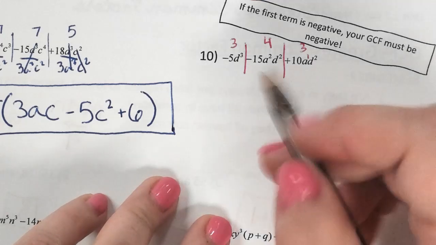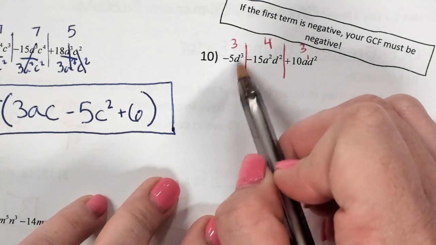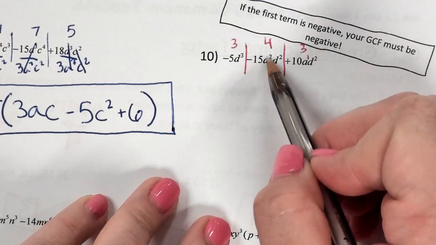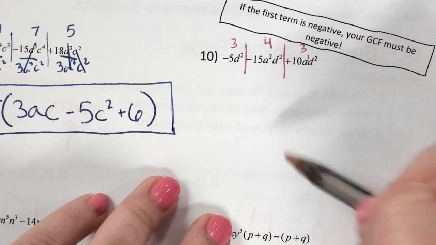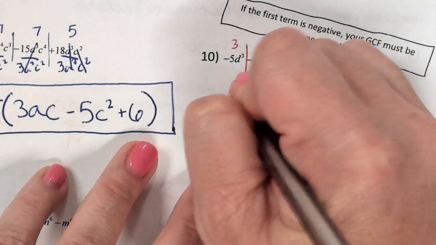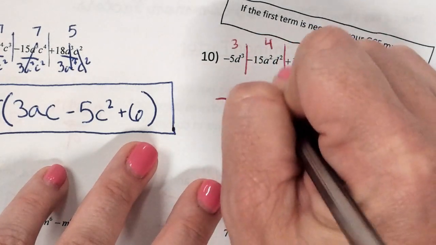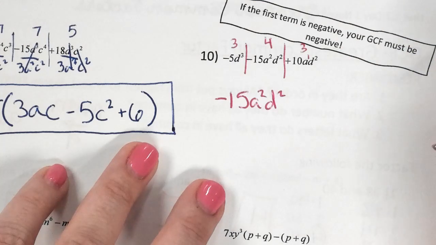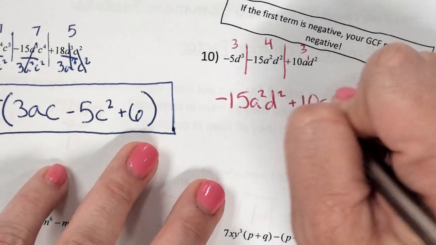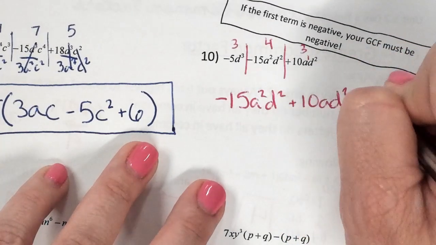To know the degree, you're adding the exponents. This only has one letter with one exponent, so it's just 3. 2 plus 2 is 4, and then 1 plus 2 is 3. Now, remember, the highest degree goes first, so I have to rewrite this before I take out my GCF. Now, does the order matter on the next two? No. So if I write mine different than yours, is that okay? Yes.